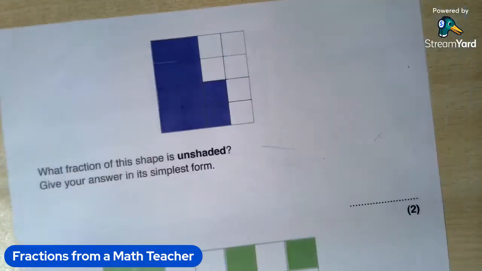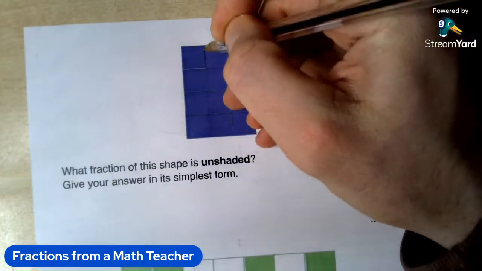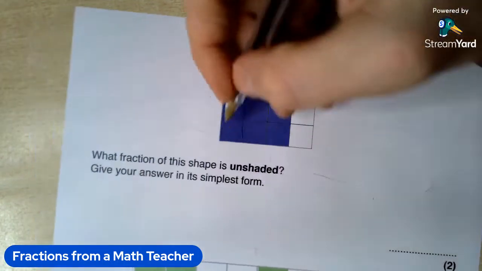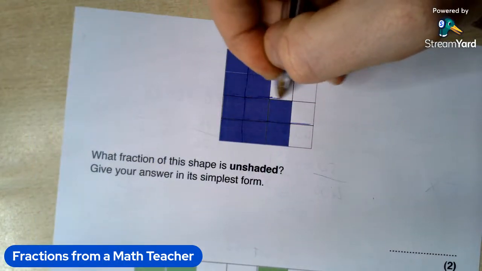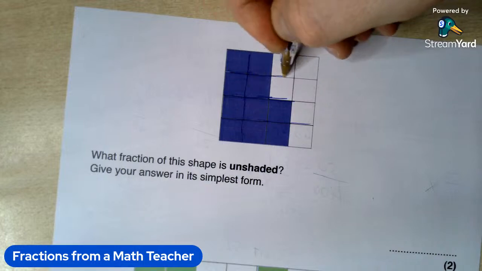Hopefully you can see that there. I think you can just about make it out. If I went over, I don't know if this will help. Maybe, yeah, you can see a little bit there. Just on these lines here so you can see.